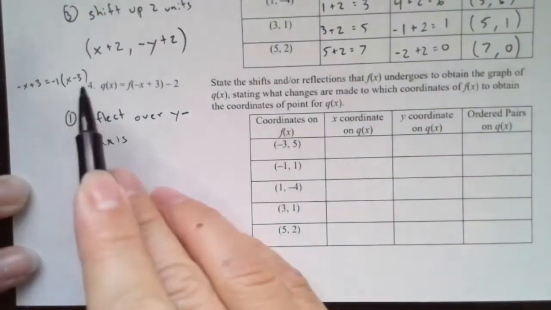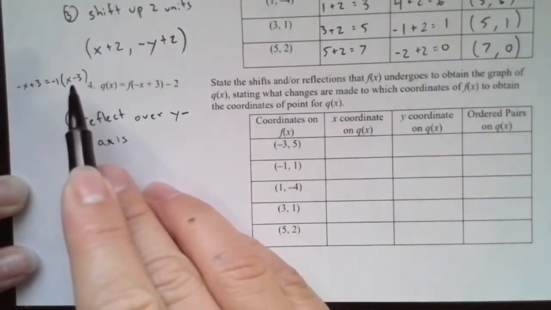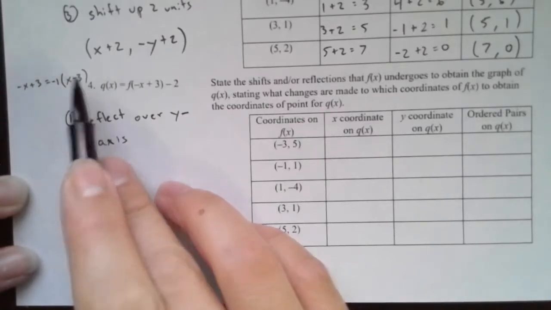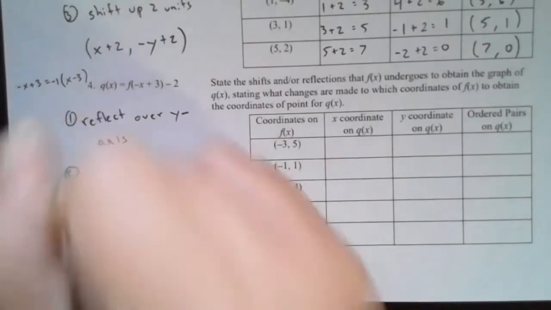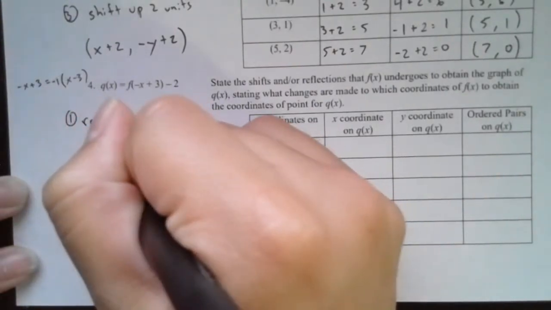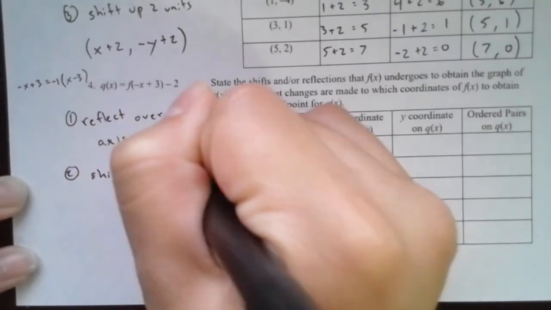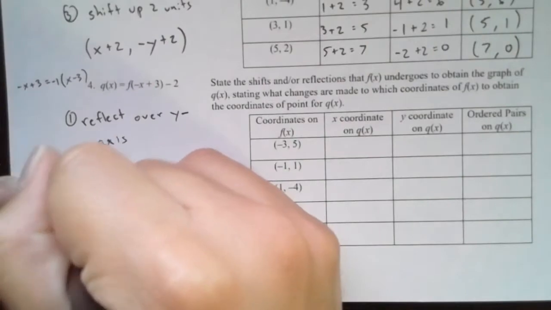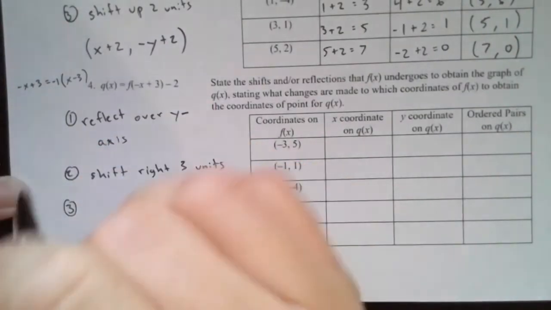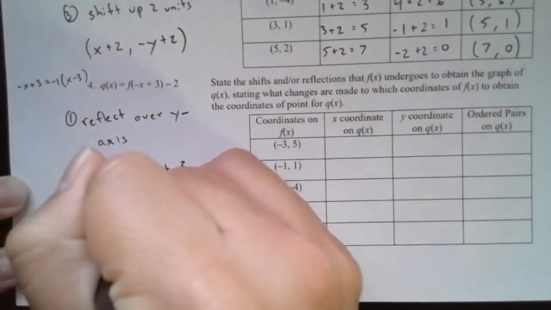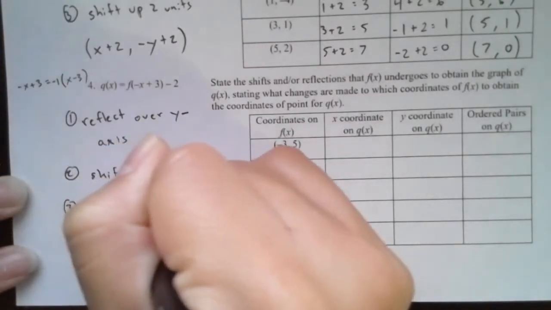Okay? The negative will still reflect over the y-axis, but this is really x minus 3. So the transformation, because it's minus 3, is shift right 3 units. And then finally, this last one here, it's shift down 2 units.